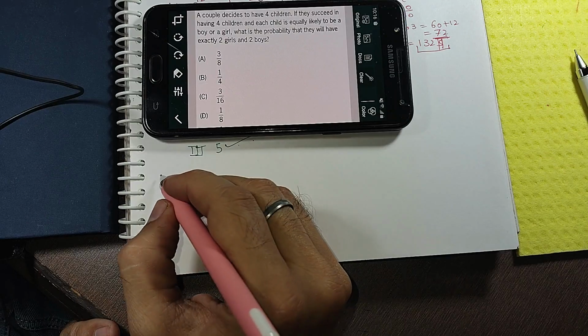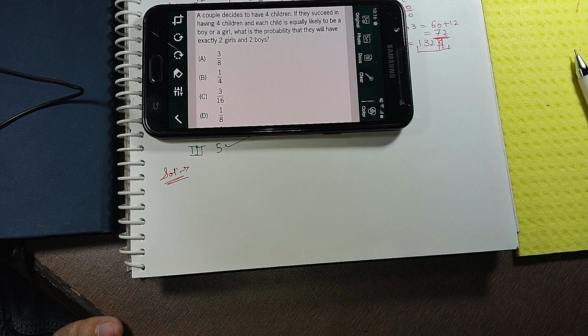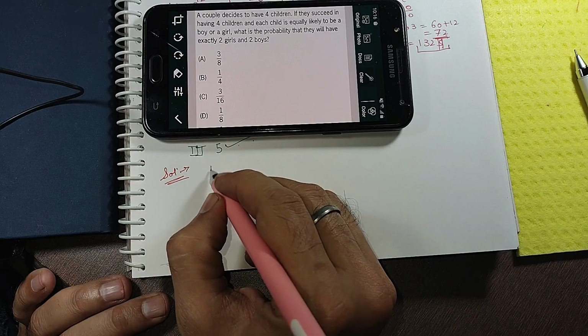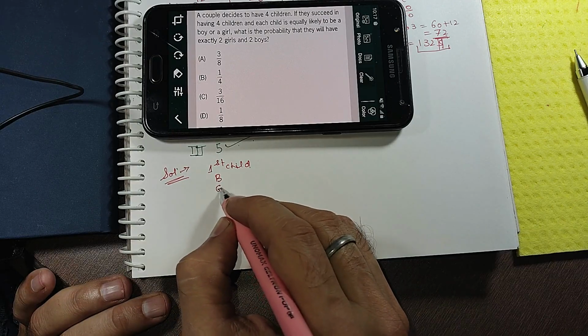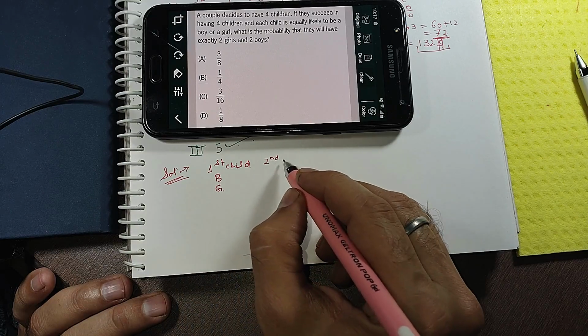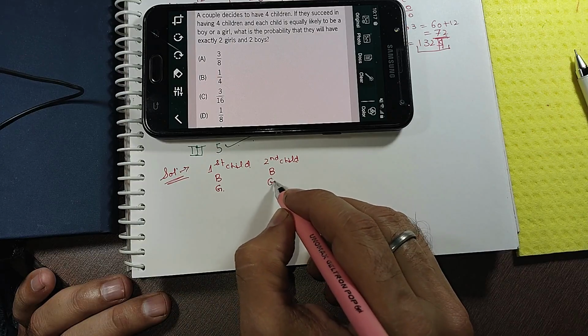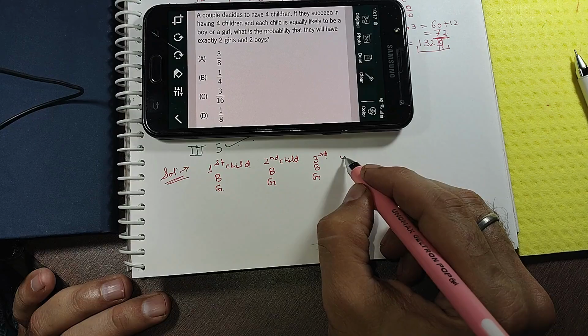A couple decides to have 4 children. If they succeed in having 4 children and each child is equally likely to be a boy or a girl, what is the probability that they will have exactly 2 girls and 2 boys? Now see, for the first child they will have either a boy or a girl. We are representing boy with B and girl with G. For the second child also they will have a boy or a girl. For the third child they would also have B or G, and for the fourth B or G.